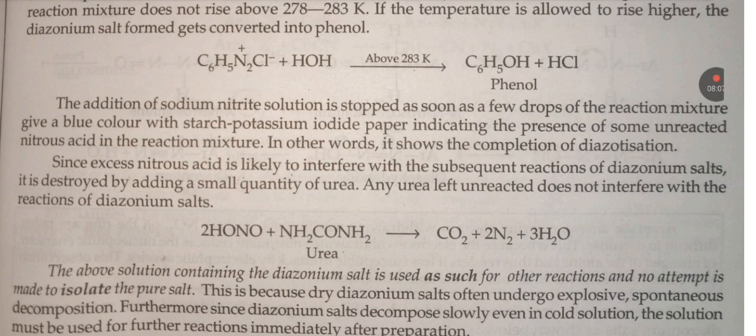The above solution containing diazonium salt is used as such for other reactions and no attempt is made to isolate the pure salt. This is because dry diazonium salt often undergoes explosive spontaneous decomposition. Furthermore, since diazonium salt decomposes slowly even in cold solution, the solution must be used for further reaction immediately after preparation. Precautions to be taken.